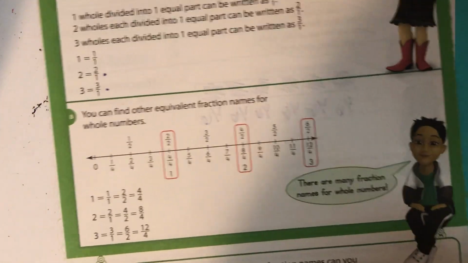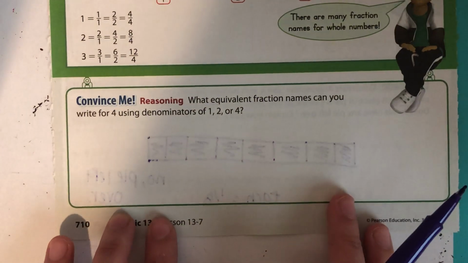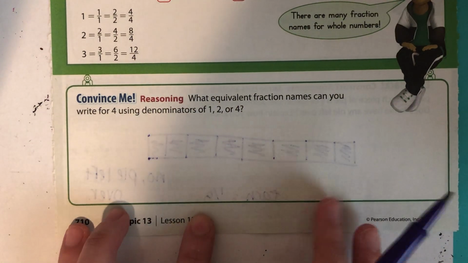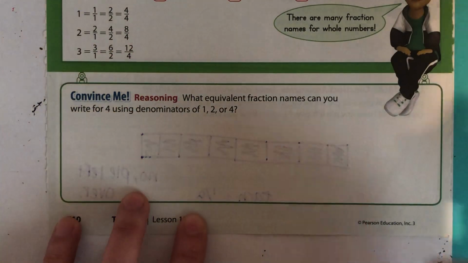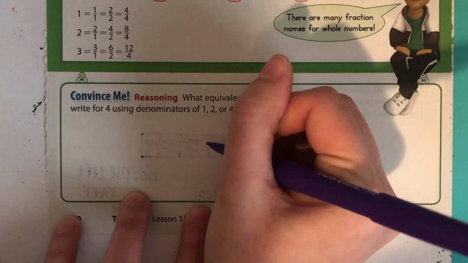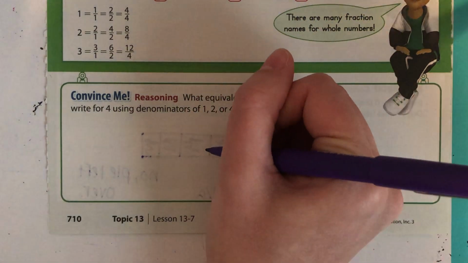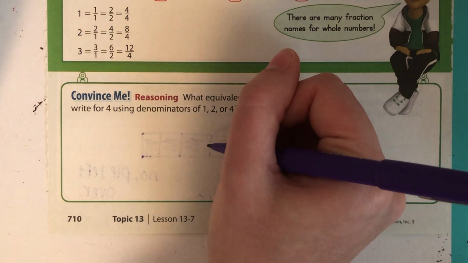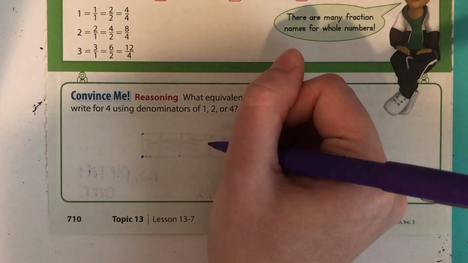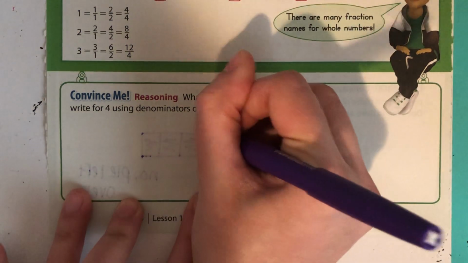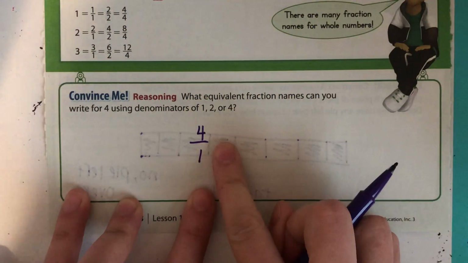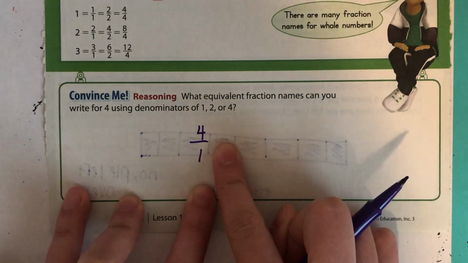What are equivalent names you can write for 4 using denominators of 1, 2, or 4? So we know that we are going to use the following to equal those. We're going to have 4/1. Remember, anything over 1 is going to equal itself.